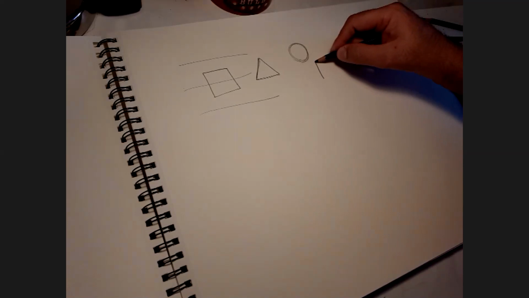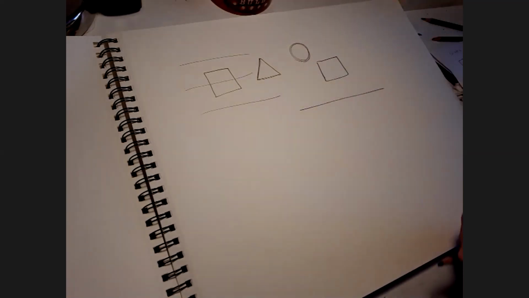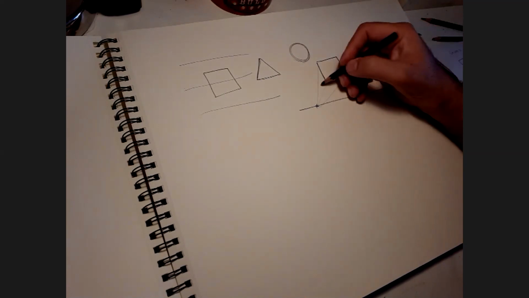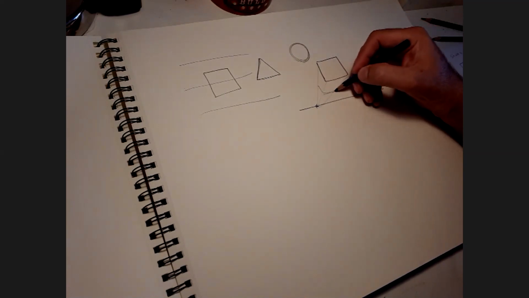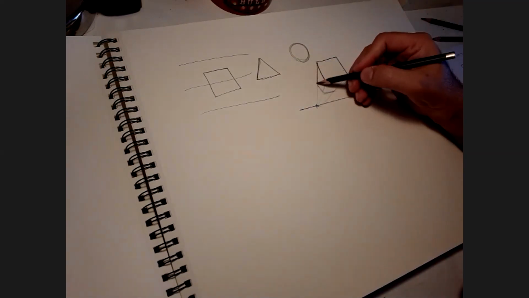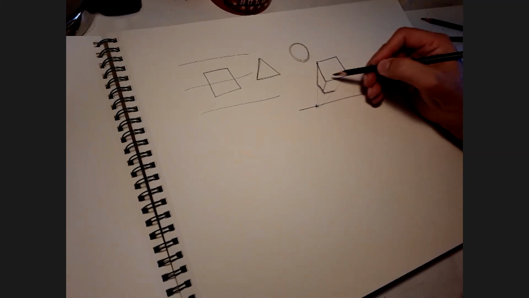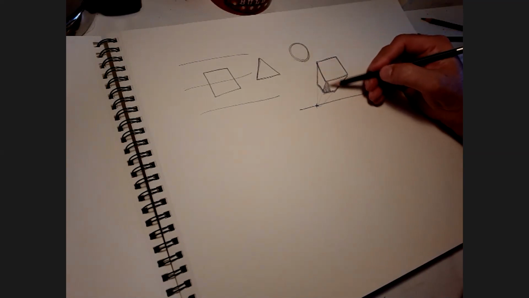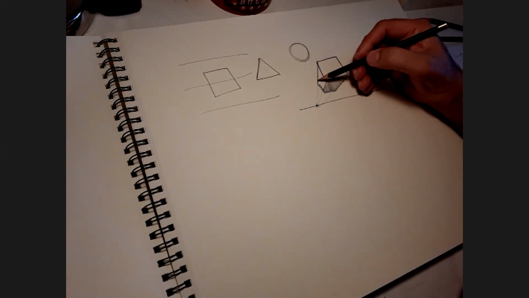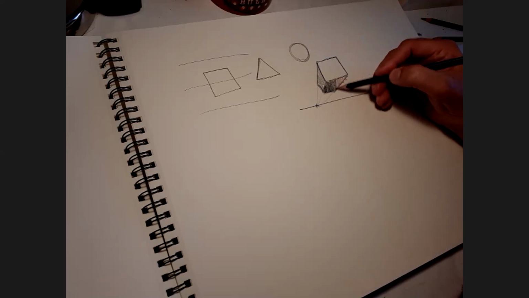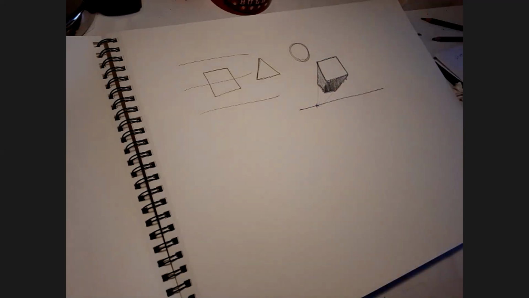So you have a square. The horizon line is at the bottom. You put the vanishing point here, connect the corners, and then close your box as you wish. So you can have a very longer cube. Looks like it's hovering in mid-air. Okay, and then add values. That's all you need to do. So create a 3D form and then add some value to each section or shape.